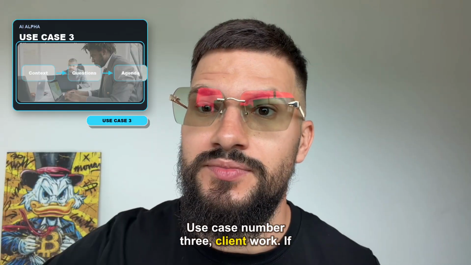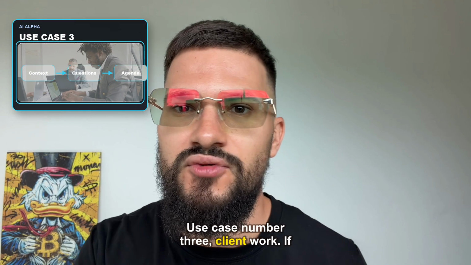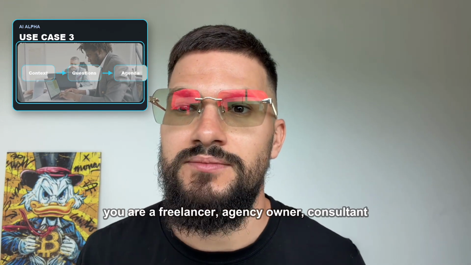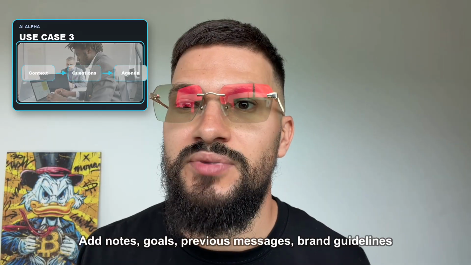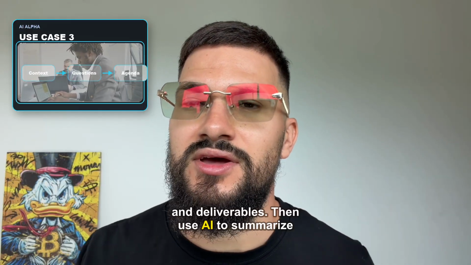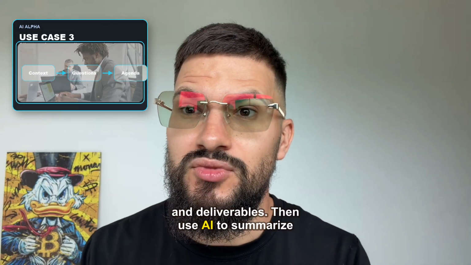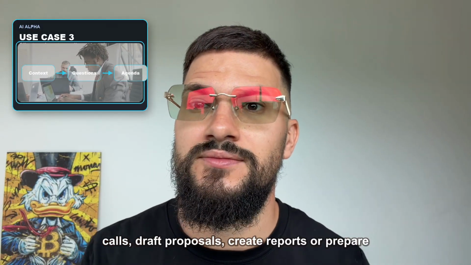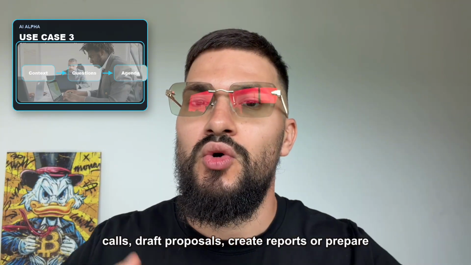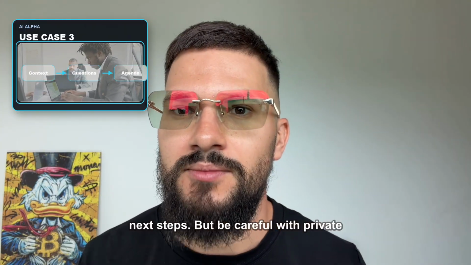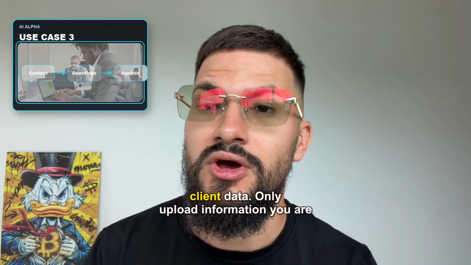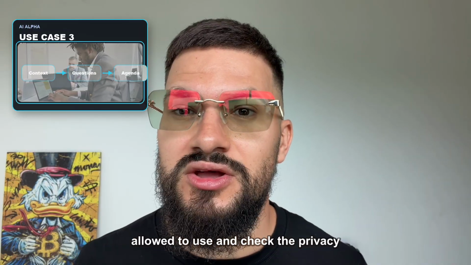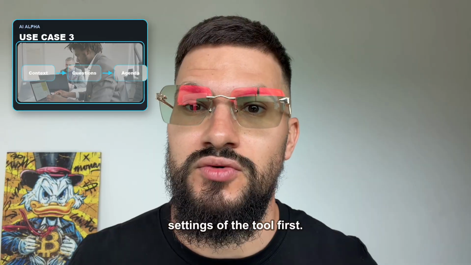Use case number 3, client work. If you are a freelancer, agency owner, consultant, or coach, create one project per client. Add notes, goals, previous messages, brand guidelines, and deliverables. Then use AI to summarize calls, draft proposals, create reports, or prepare next steps. But be careful with private client data. Only upload information you are allowed to use and check the privacy settings of the tool first.